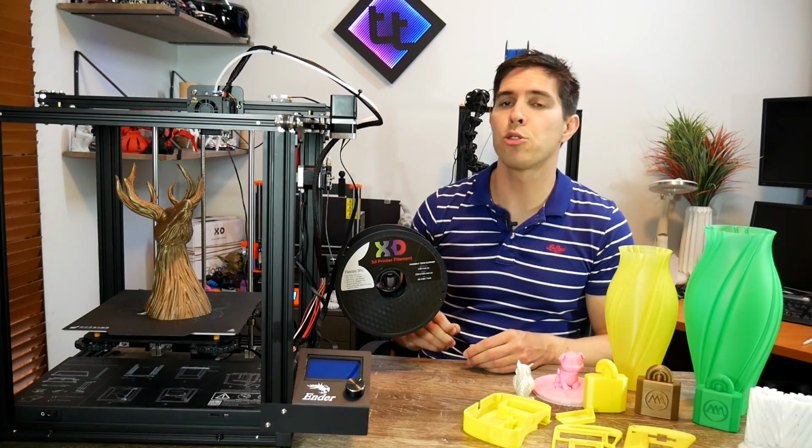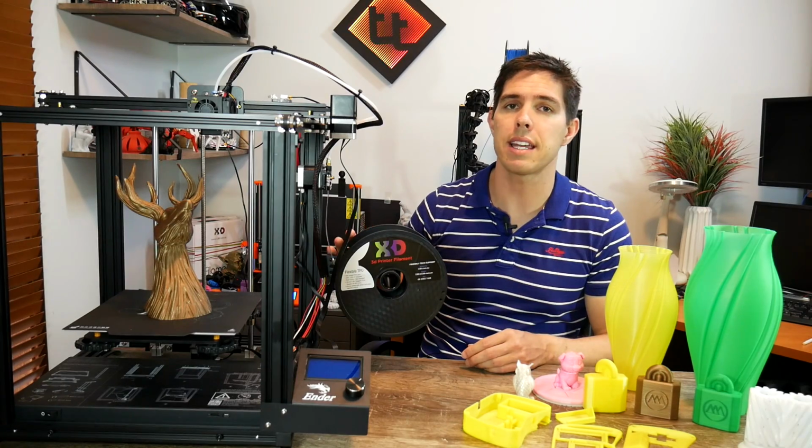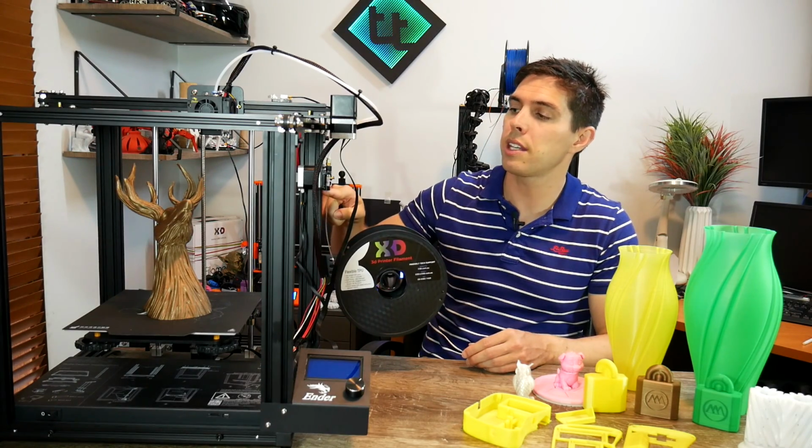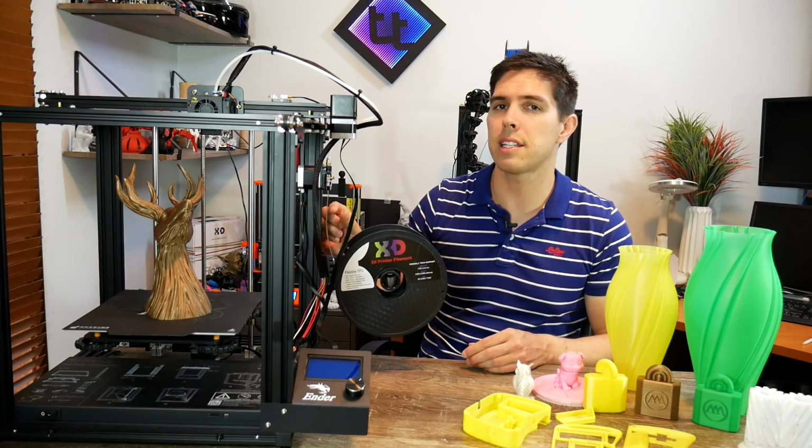It does have the same extruder, but the mount for the filament is directly underneath it, so we have a straight line coming up to the extruder, and in my opinion, that makes it far easier to handle.